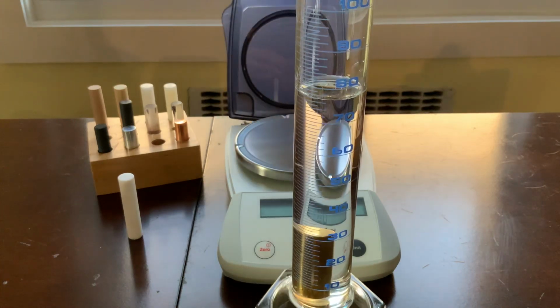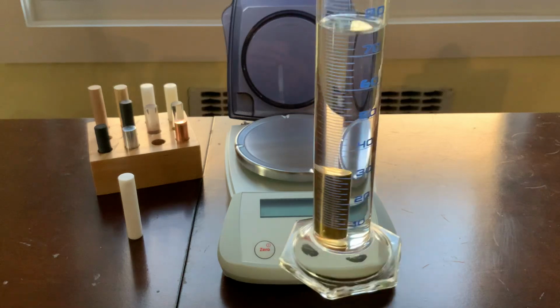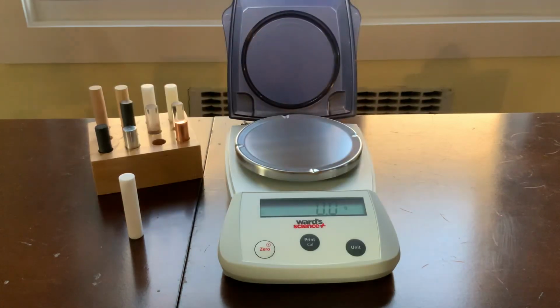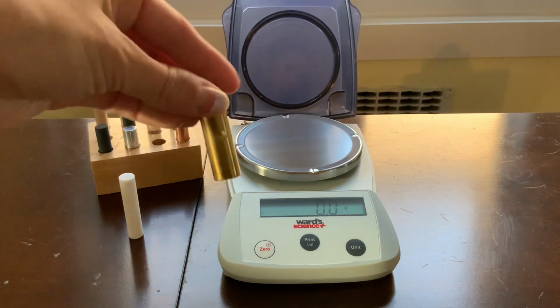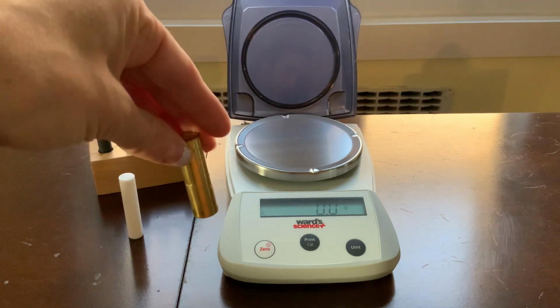So I want you now to go ahead and find what is the volume of this object. Next, you're going to find what is the density of this object. And when you're done with that, you're going to use the table to figure out what the identity of this object is.